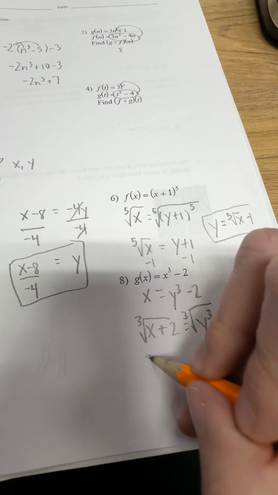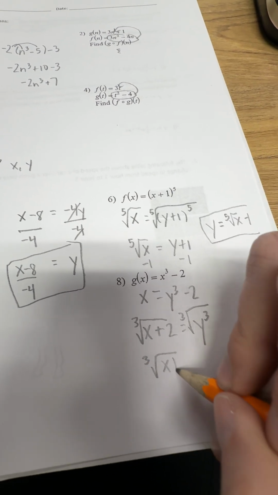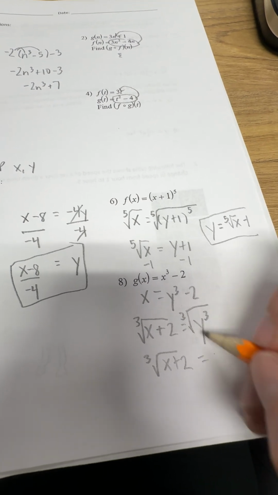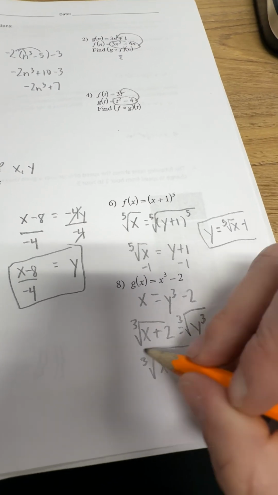All right, and that's actually my final answer. I'll just have the cube root of x plus 2 equals, well, the cube root and a cube cancel, and I just get y, and so you're done.